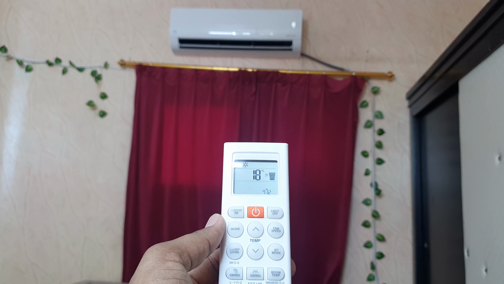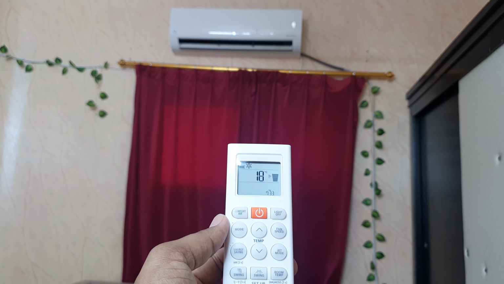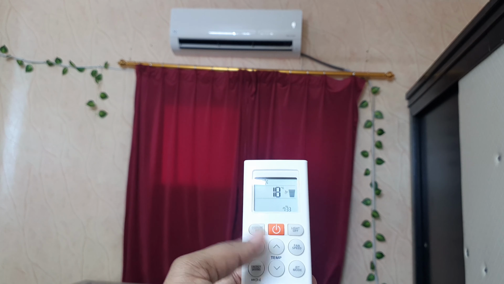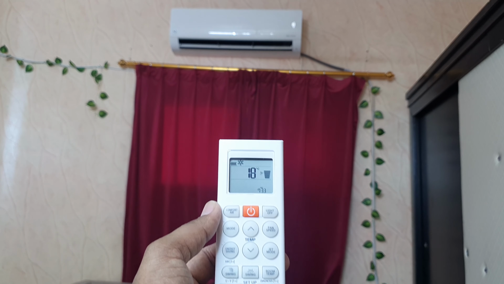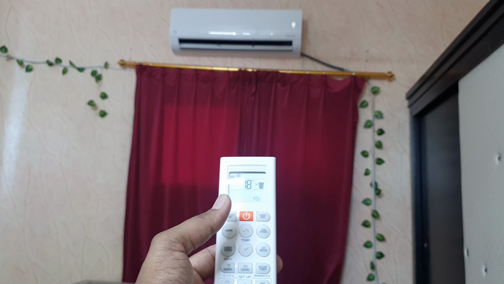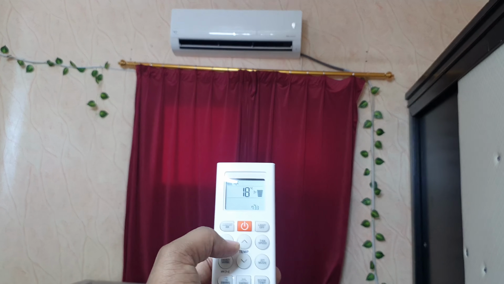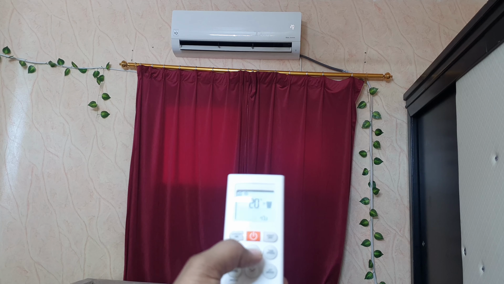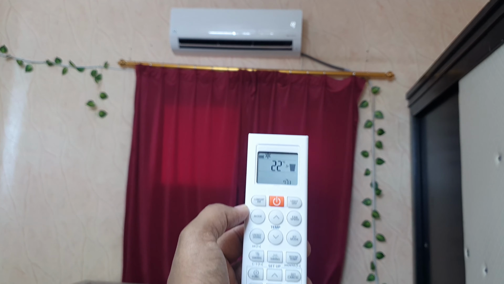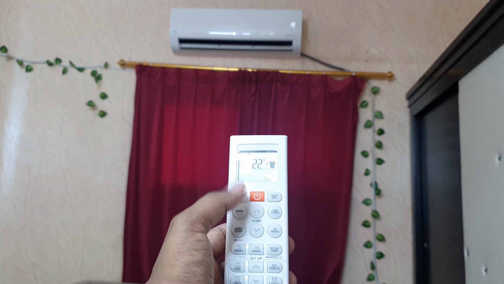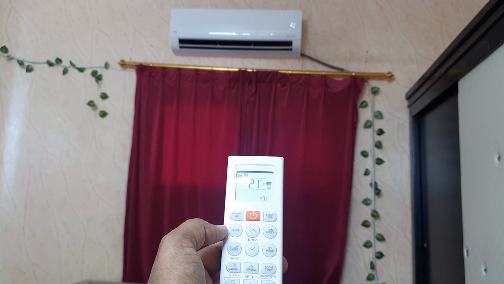First of all, if you decide to reduce or increase the Celsius, for that you can change this temperature. For example, right now it is 18. If you decide to make your LG 22 or something, you can just increase it like this, and it's going to change automatically. If you decide to reduce, you can simply click over there.